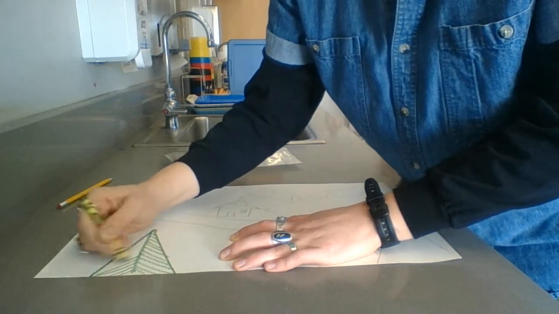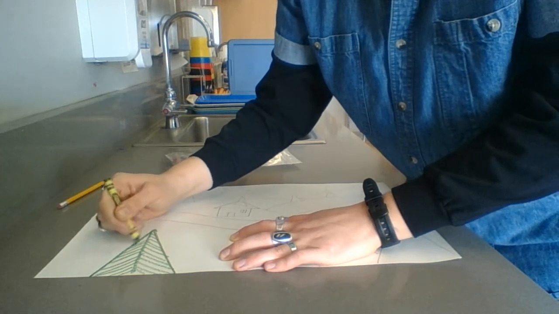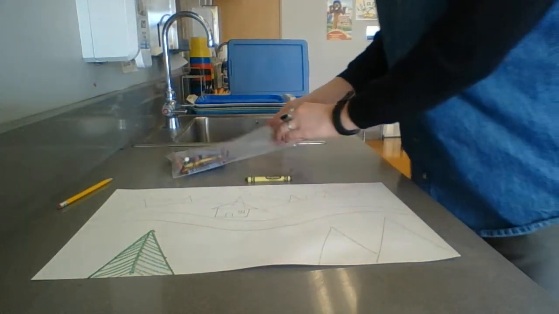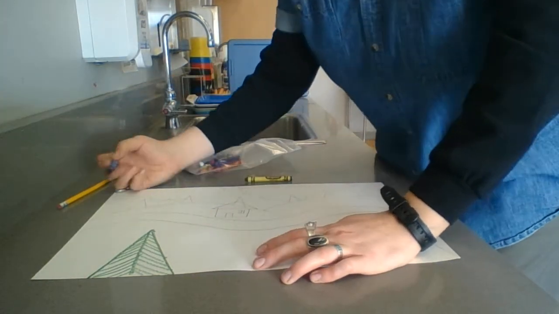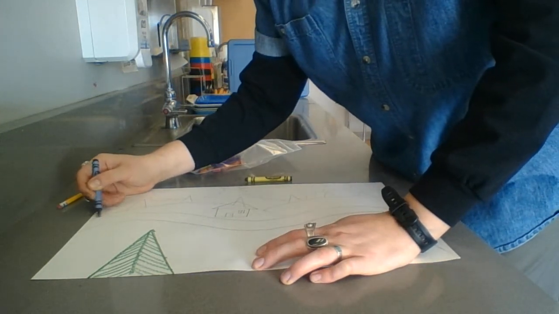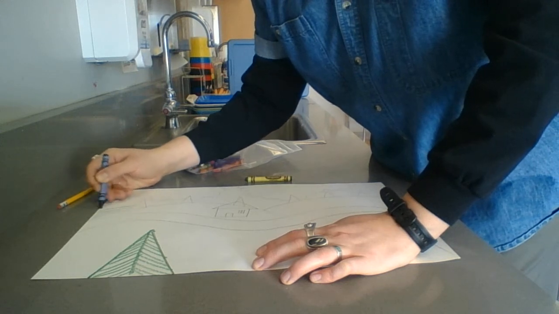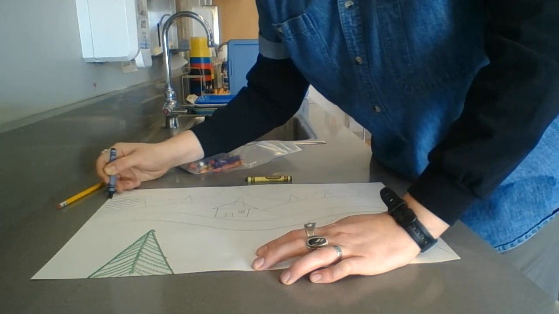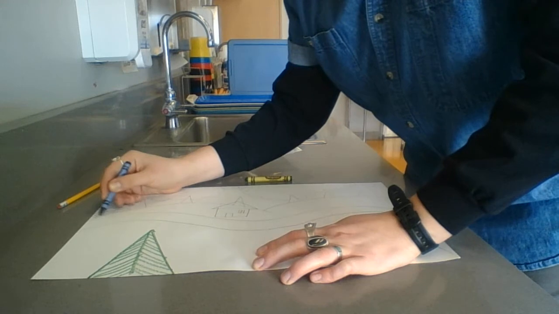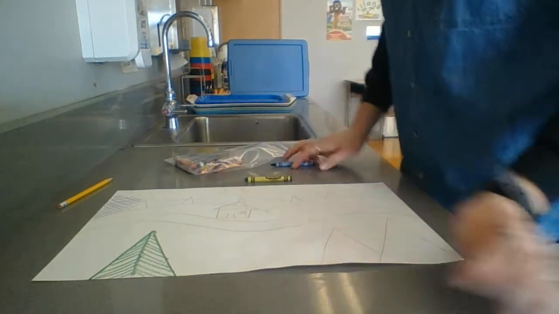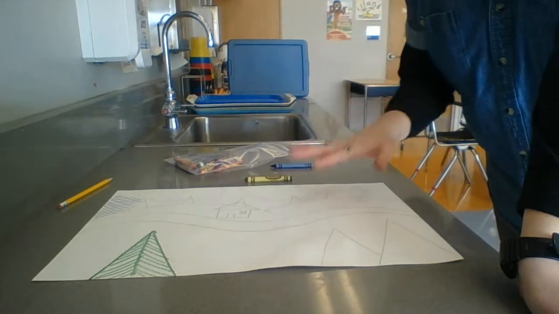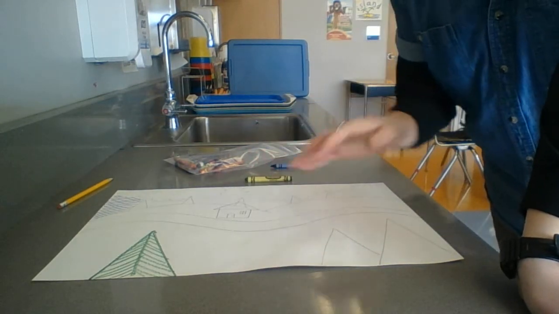So I want you to fill up your whole landscape with different types of patterns. My sky is going to be blue, but I'm going to use a pattern for my sky. So maybe I'll use some plaid, which is stripes going in one direction and then stripes going in another direction. I'll show you what this looks like once I've finished it, coloring the whole thing with crayon.